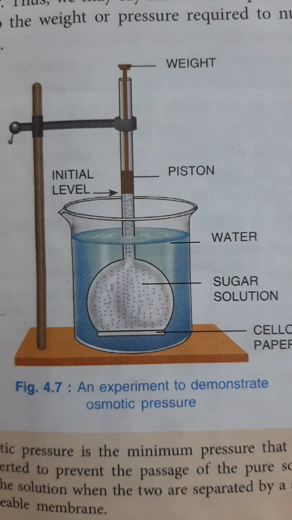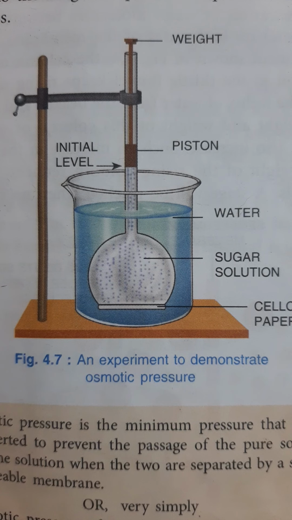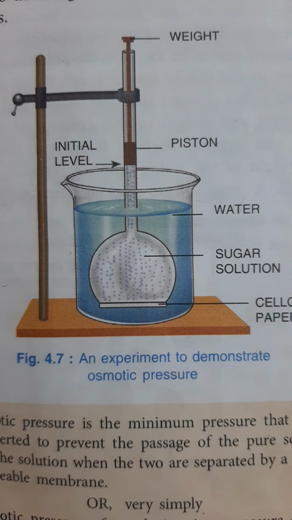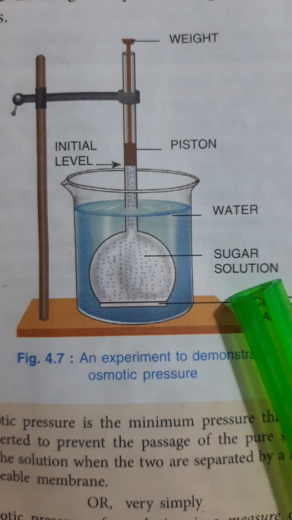Hello children, let us do an experiment to demonstrate osmotic pressure. We did osmosis last time. Now today we will be doing osmotic pressure. Now here you can see it is an experimental setup showing osmosis only, last time what we did.